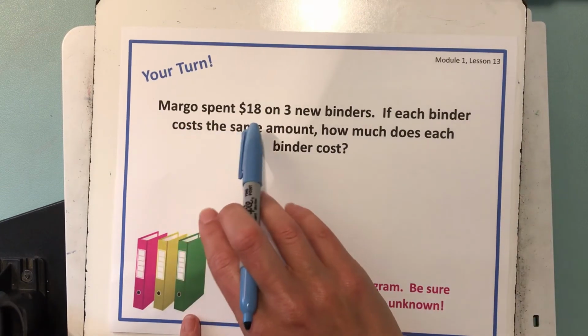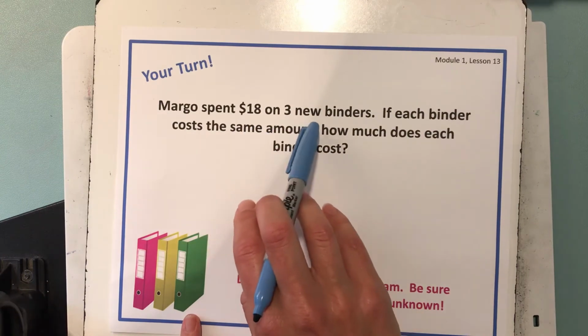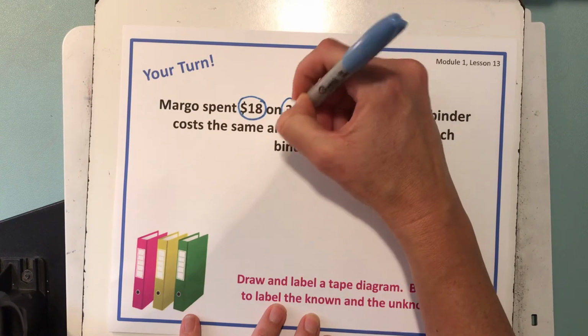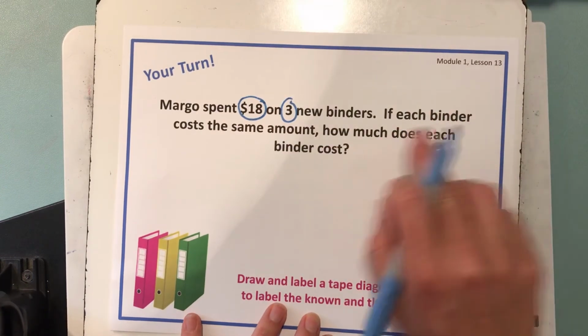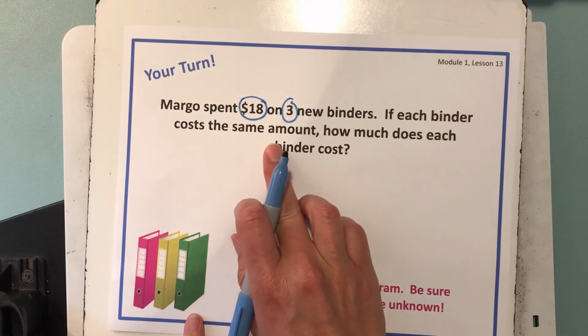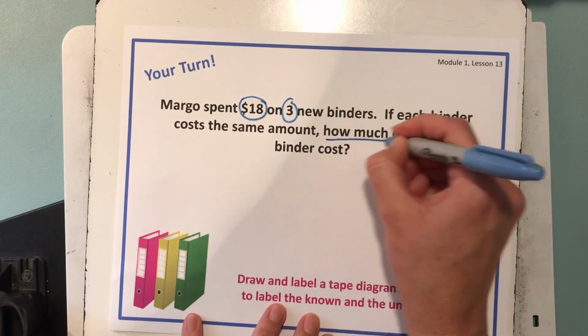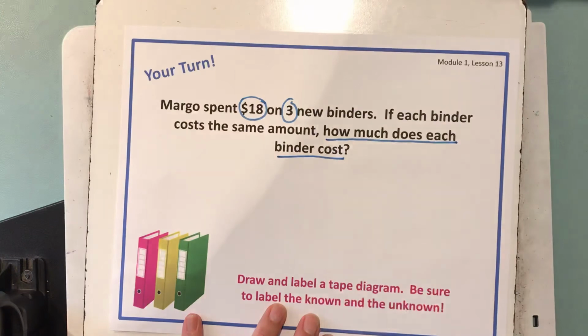Margot spent $18 on 3 new binders. I'm going to circle those numbers. If each binder costs the same amount, how much does each binder cost? There's our question. How much does each binder cost?